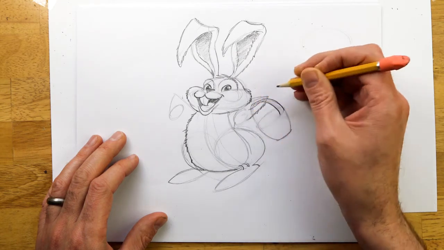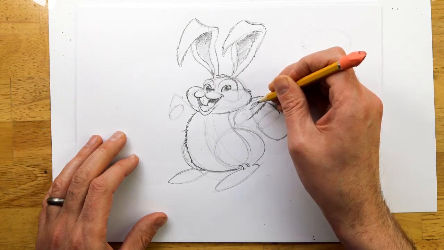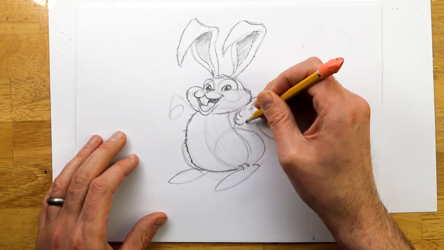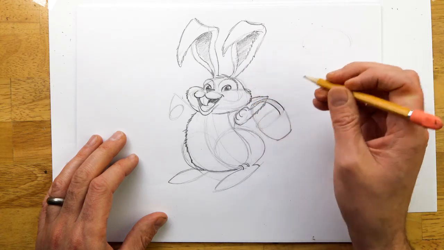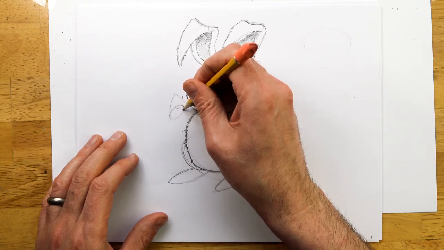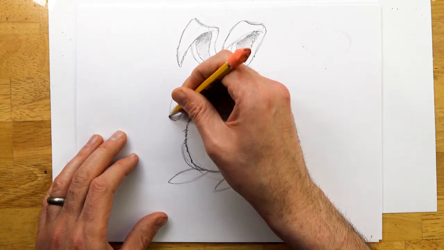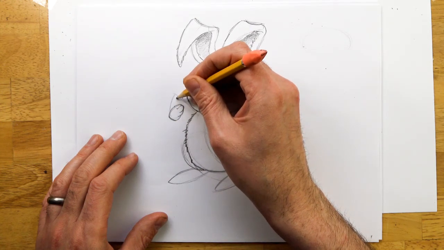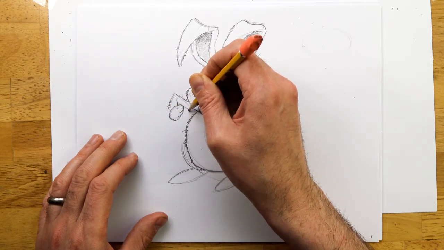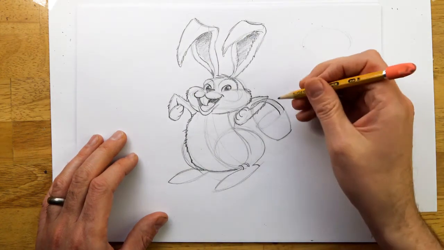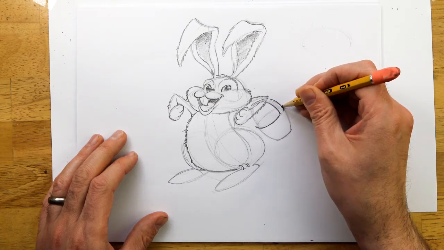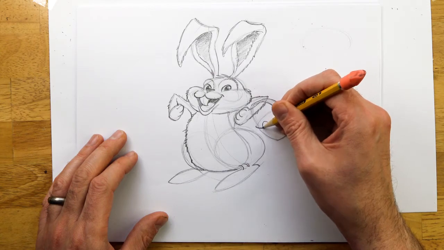And then here's the arm. And this is going to be a fist, like he's really kind of holding the basket. We'll do the same thing over here. He's really excited about these eggs, I can tell. I'm going to draw the bottom part of that oval. And we're going to put those eggs in there.